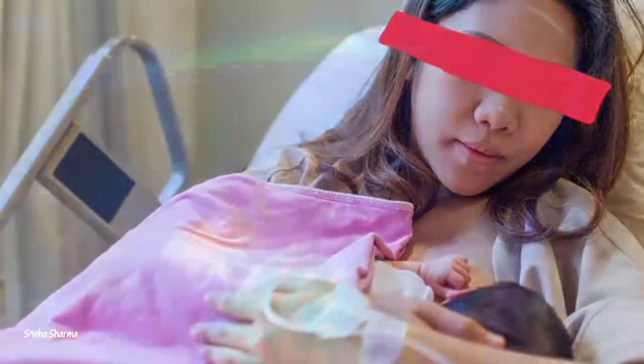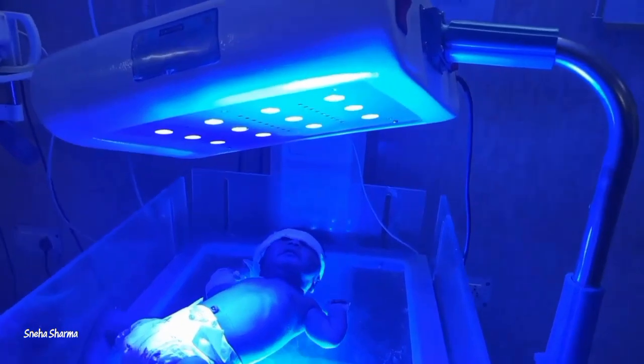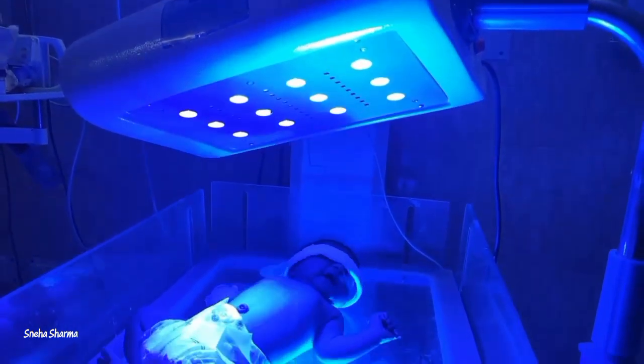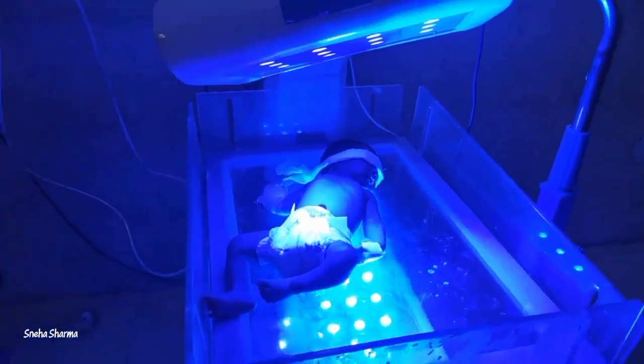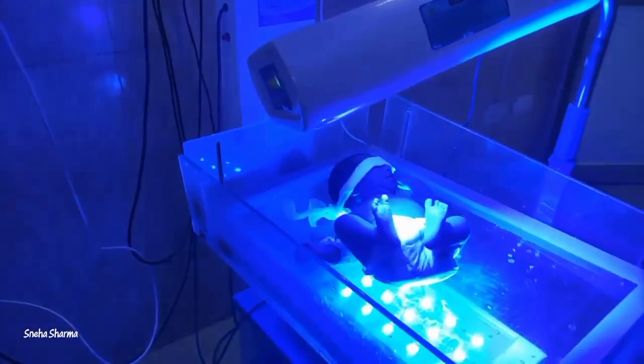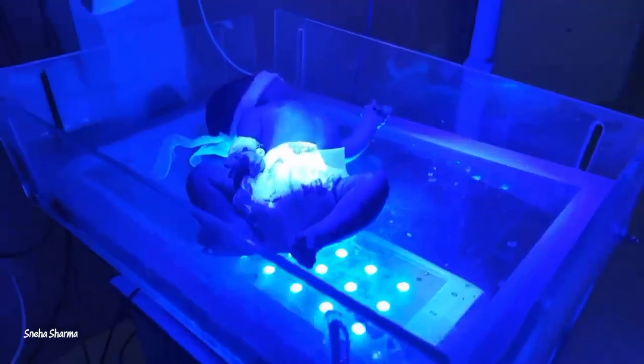Now, the range of bilirubin level. Normal bilirubin level is 0.1 to 1.2 mg per deciliter. For direct bilirubin, the level is less than 0.3 mg per deciliter. For indirect bilirubin, the level is less than 1.0 mg per deciliter.